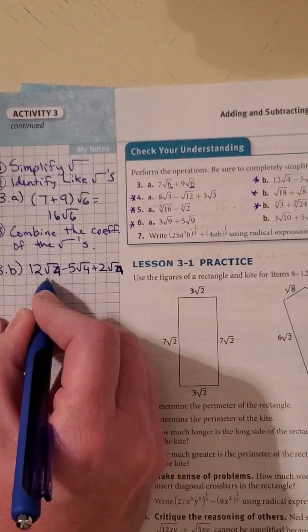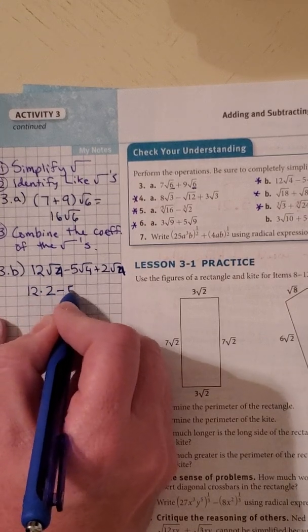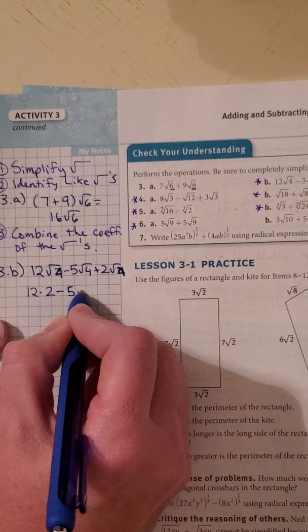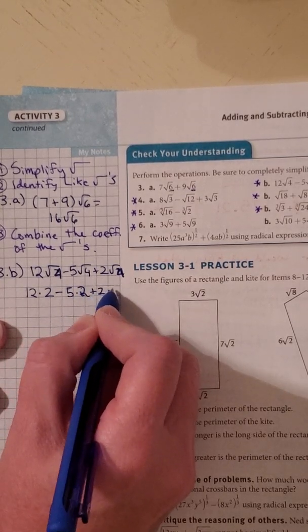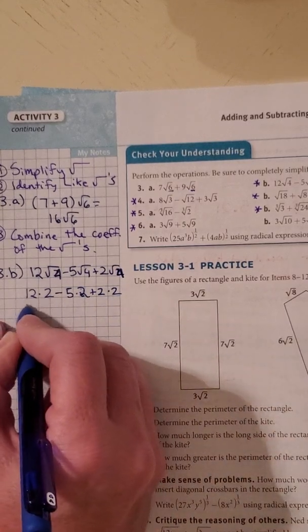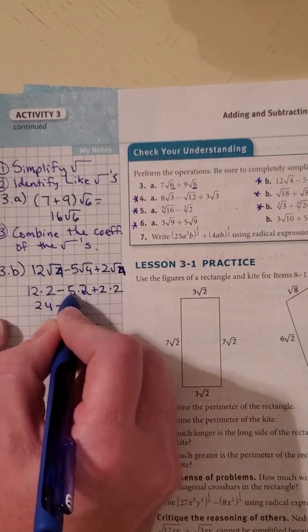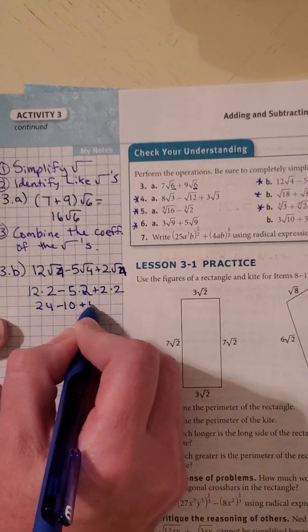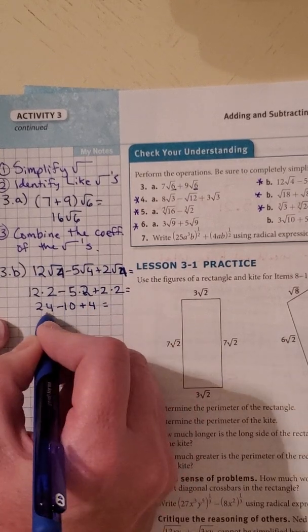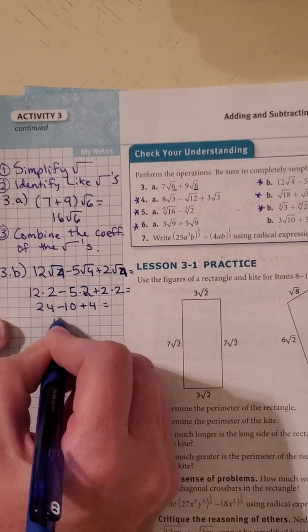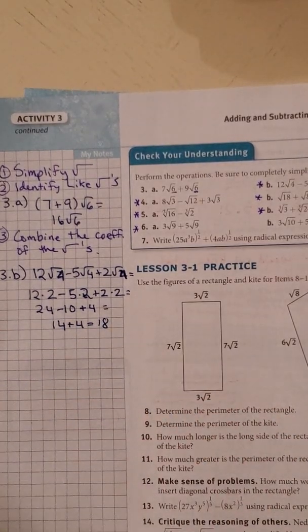All right, so the square root of 4 is 2, so this is going to be 12 times square root of 4 is 2, minus 5 times the square root of 4, which is also 2, plus 2 times the square root of 4, which is also 2. And so then we would multiply. So 2 times 12 is 24, minus 5 times 2 is 10, plus 2 times 2 is 4, which is 24 minus 10, which is 14, plus 4, so 18. So 3b, you should have gotten 18.